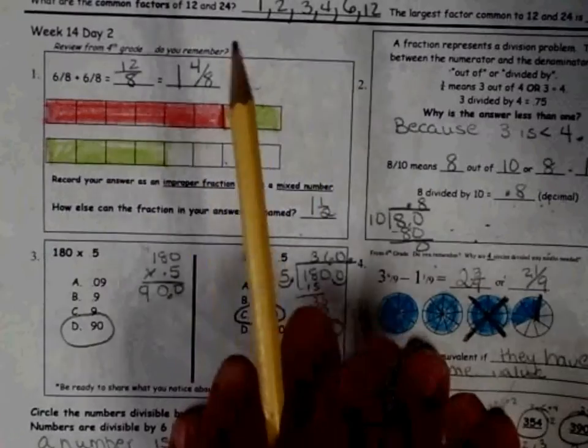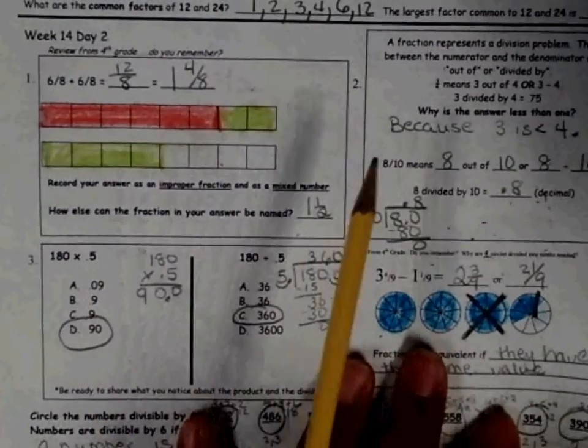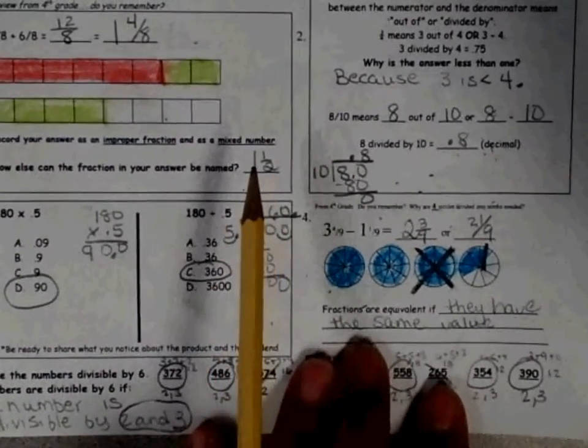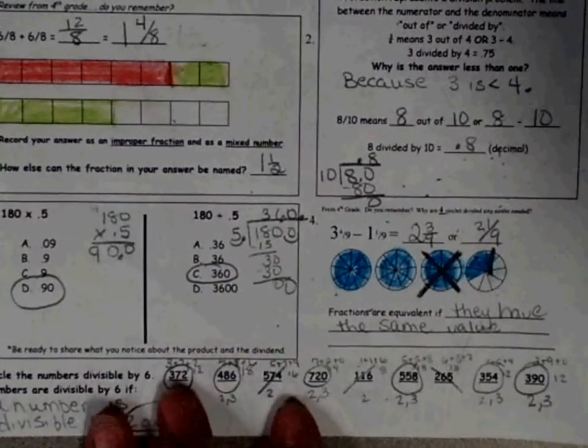Okay, day 2. 6/8 plus 6/8, as you can see, is 12/8, which equals 1 4/8. Also, I can reduce 1 4/8 to 1 1/2.